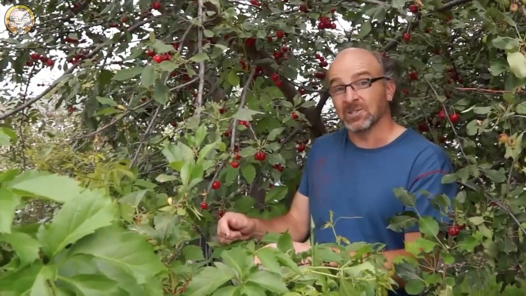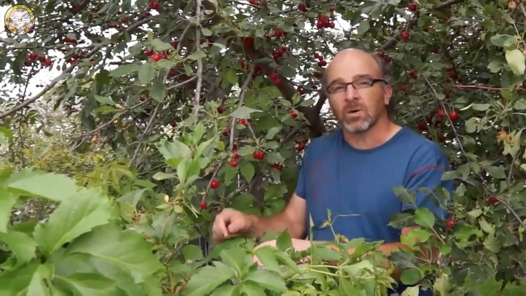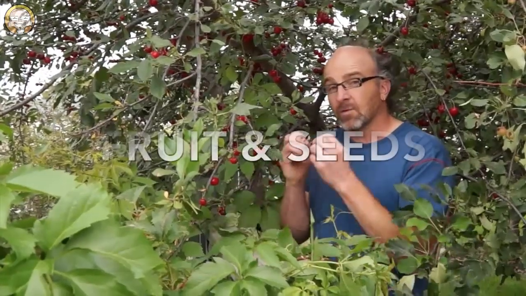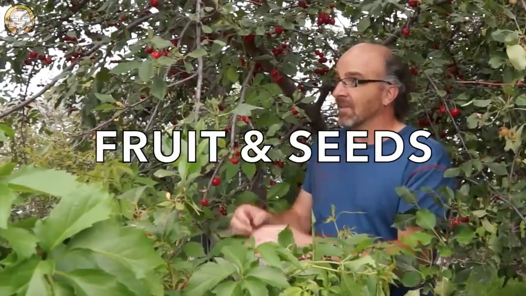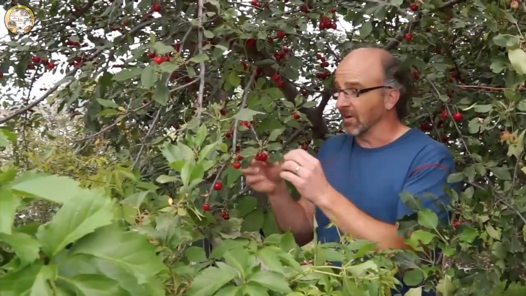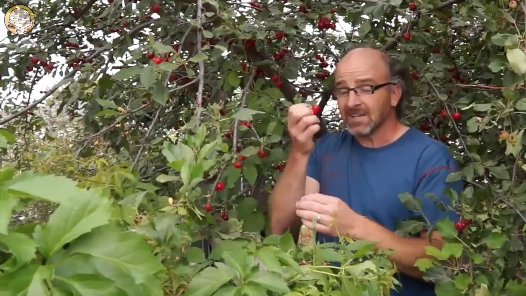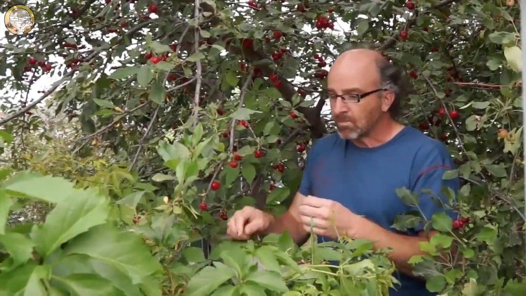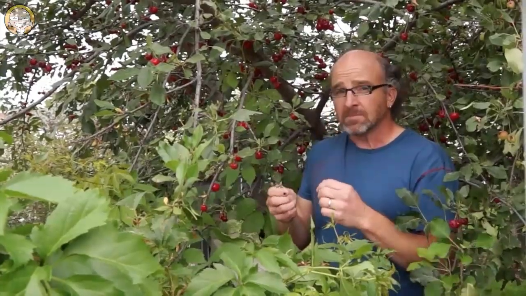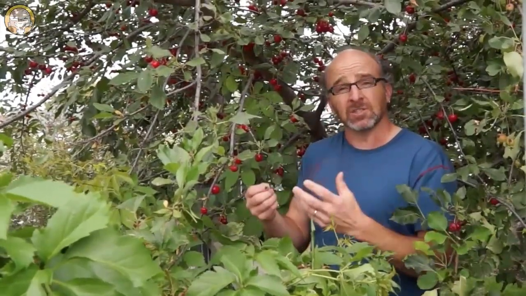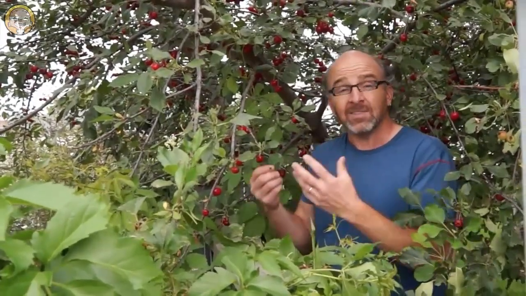I'm up here in a cherry tree to talk about two important related structures of plants, fruit and seeds. Now this is an Evans cherry tree. You might be surprised that cherry trees grow in Alberta, but they do. And the Evans cherry has some delicious cherries. Now, that's one of the functions of fruit in plants, is to attract animals and birds in order to eat the seeds and potentially spread them to other areas.